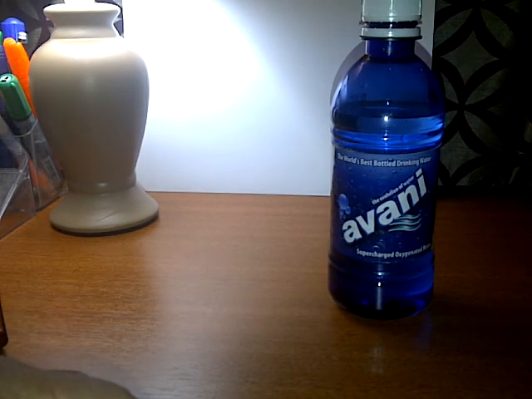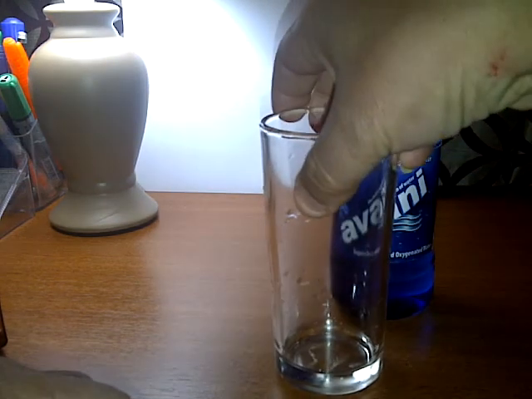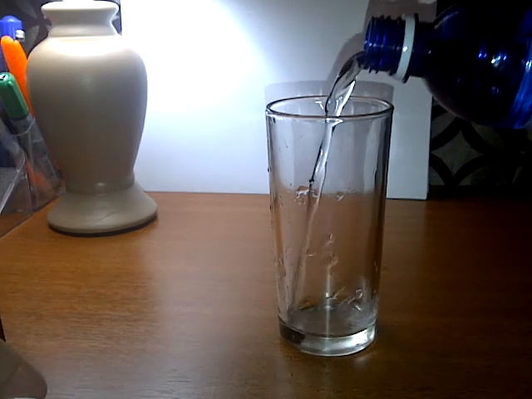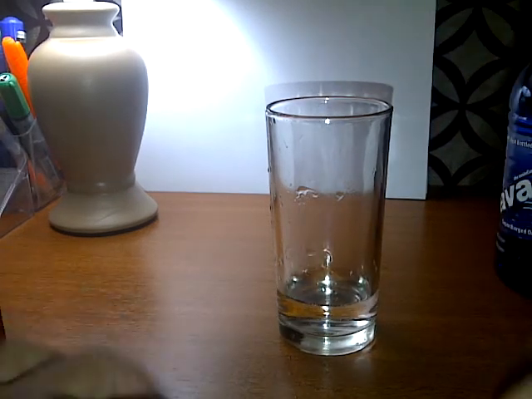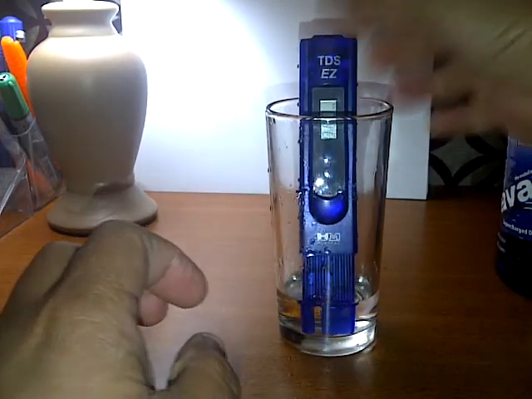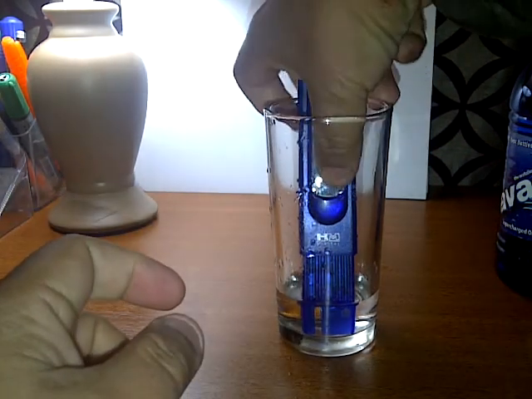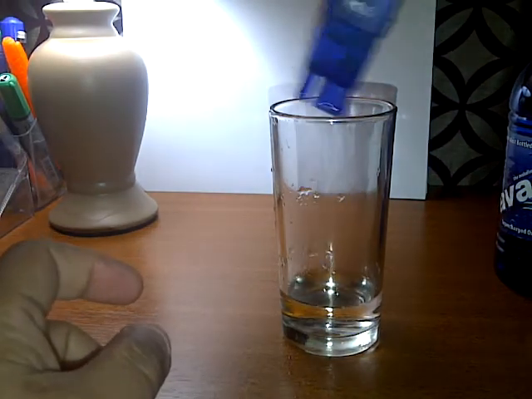I'm going to get a clear glass and put the Avani water in, and we're going to test the level of contaminants. We're going to leave it for one to two seconds. I'm going to put it on hold and show you the display. It says 0.000 parts per million.